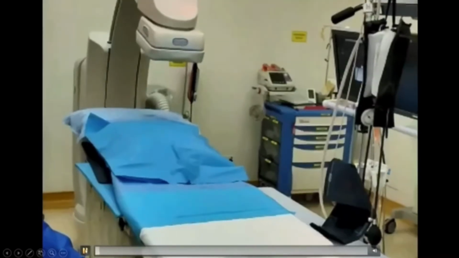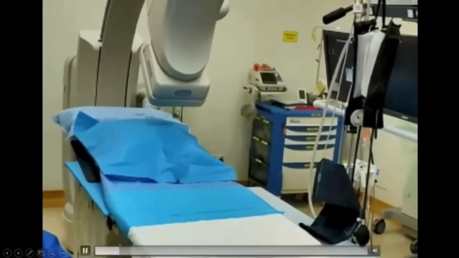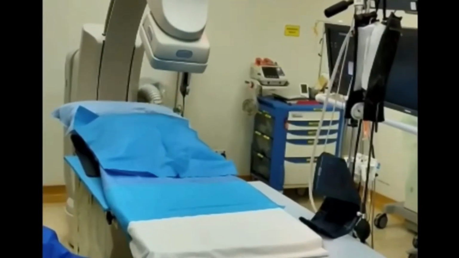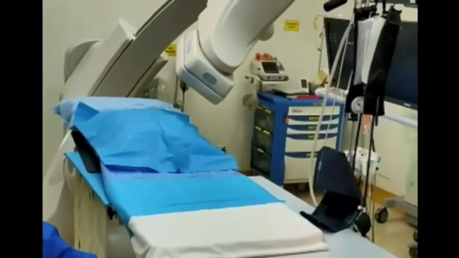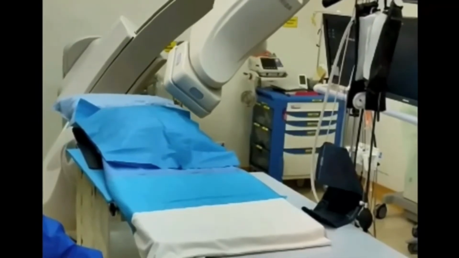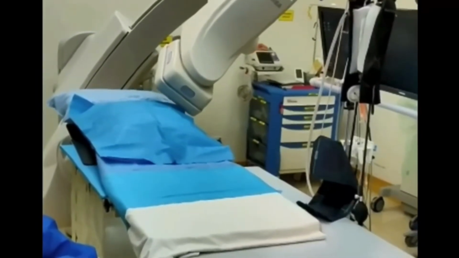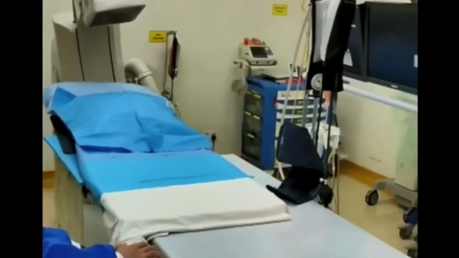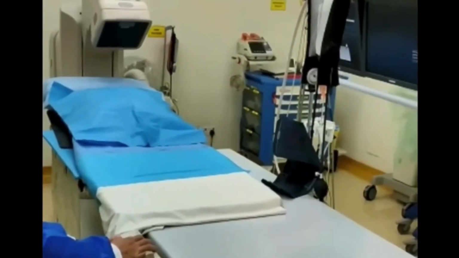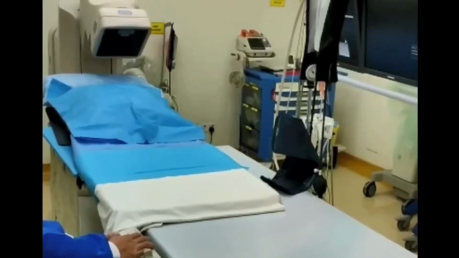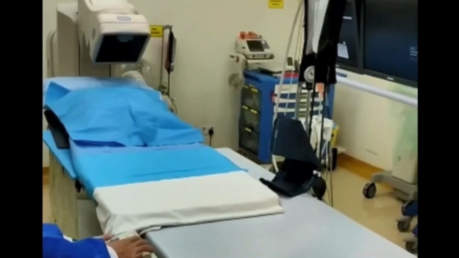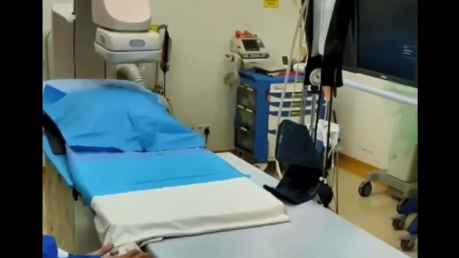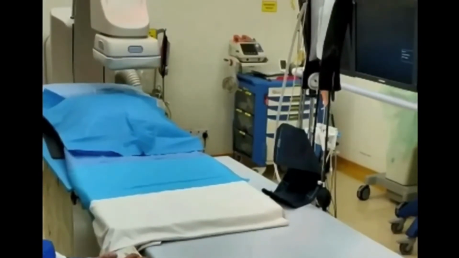AP caudal to study the left circumflex artery. Spider view, the left anterior oblique caudal for the main stem and bifurcation of the left anterior descending and left circumflex artery. Next, AP cranial to study the left anterior descending artery. And lastly, the right coronary artery can be assessed by left anterior oblique and AP cranial view.